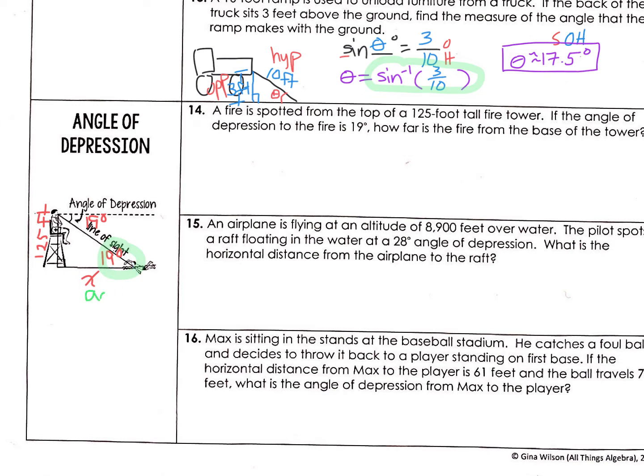So adjacent. And then this right here, this is opposite. So I'm going to put OPP. And so I have an O and an A. And so, SOH CAH TOA.